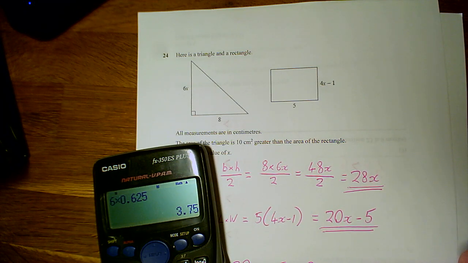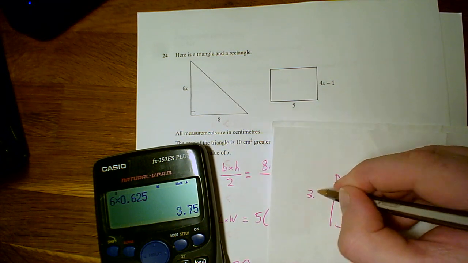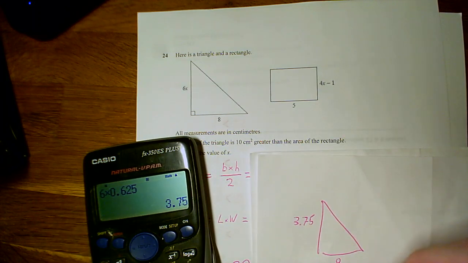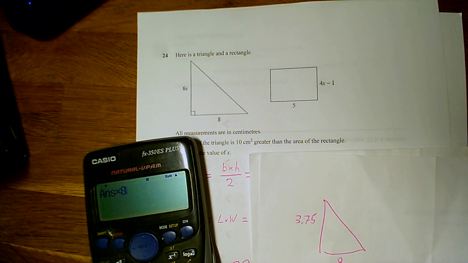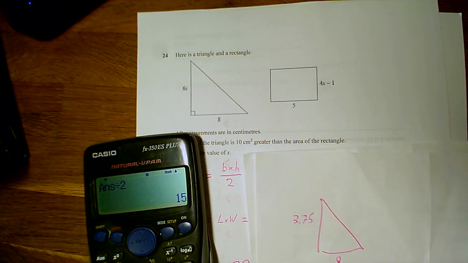I'm actually going to write this on a separate sheet of paper for the moment. There we go. So that triangle would be 3.75 high and 8 wide. So what's the area of that? Base times height divided by 2. That gives me an area of 15.